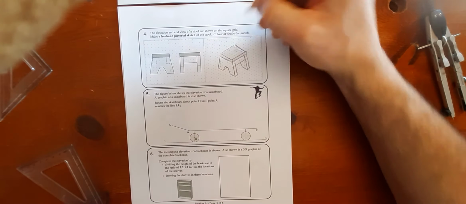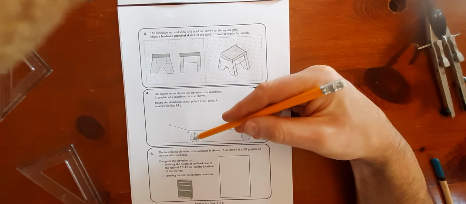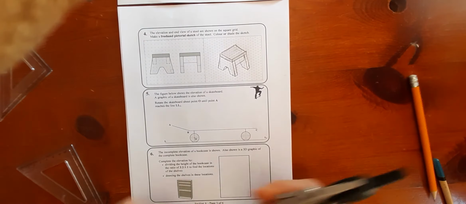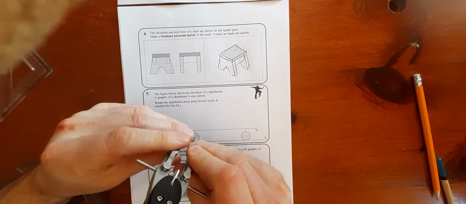Finish out this a bit heavier. And that's that one done. Moving on here, we're rotating this. So get your compass. It's rotating on the skateboard on the back wheel O.